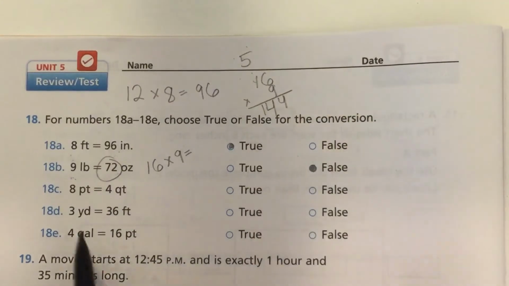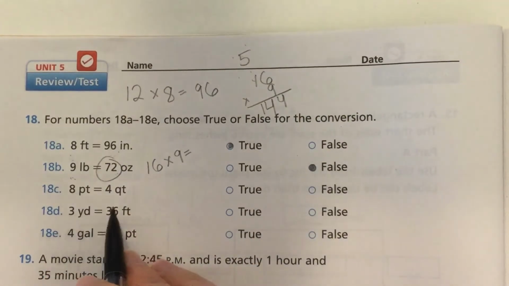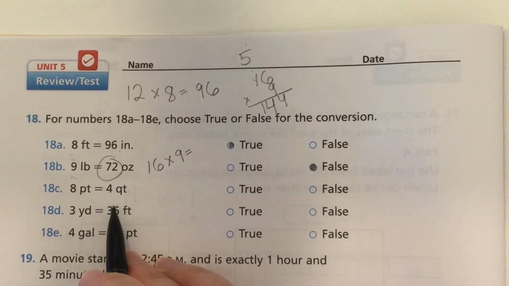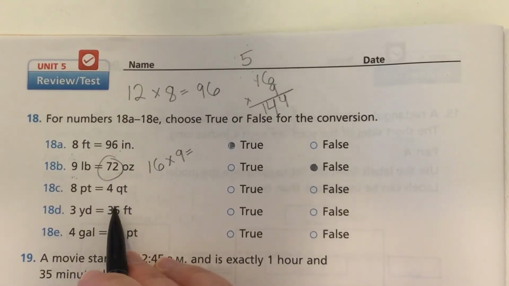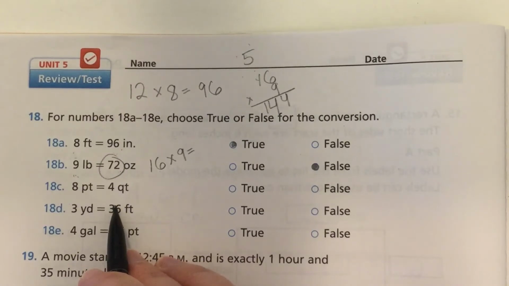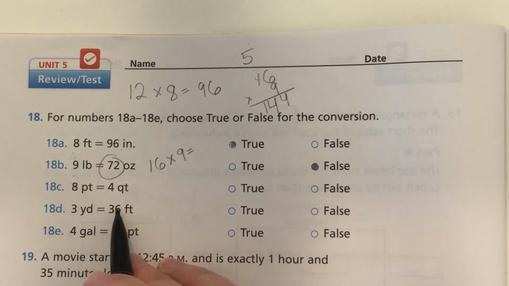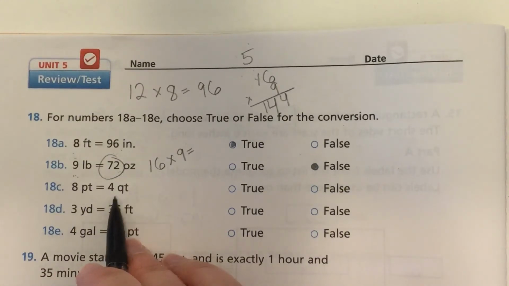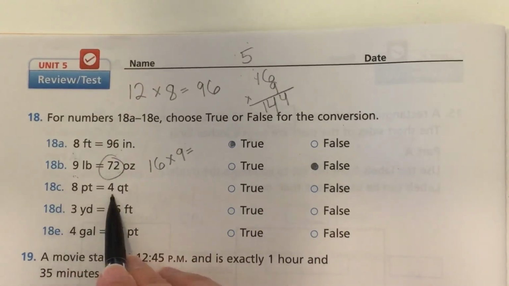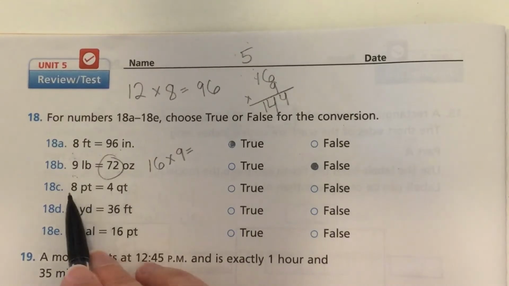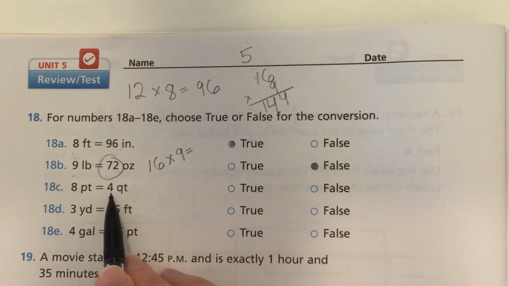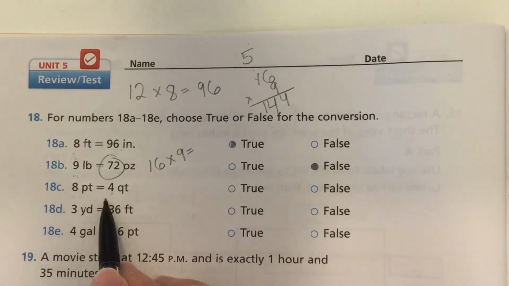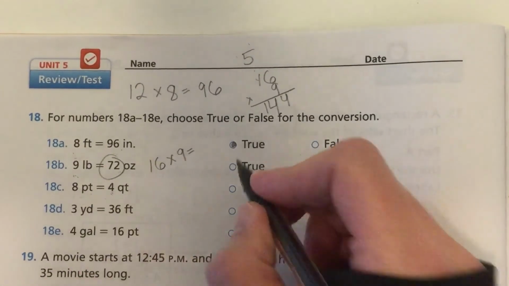All right, our next one, 8 pints into 4 quarts. So first of all, you have to know how many pints are in 1 quart. This is one that I usually have to look up. I happen to know it right now in my head, but sometimes I have to look it up. There are 2 pints in 1 quart. So if I'm going from pints to quarts, I'm going from bigger to smaller. So I would divide by 2, or I could think about it as going from 4 to 8 and multiply by 2. Either way, I can see that it would work, right? 8 divided by 2 equals 4, so that's true.